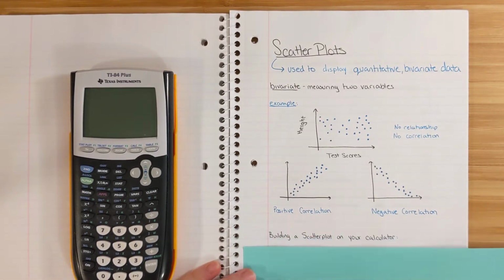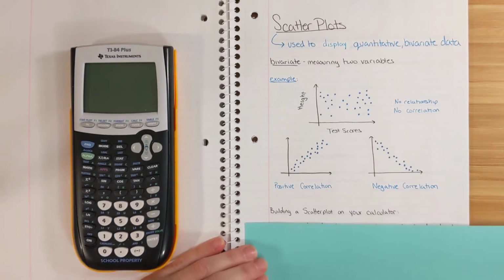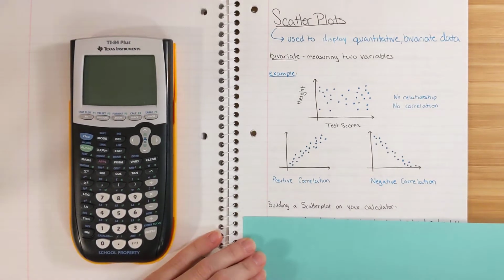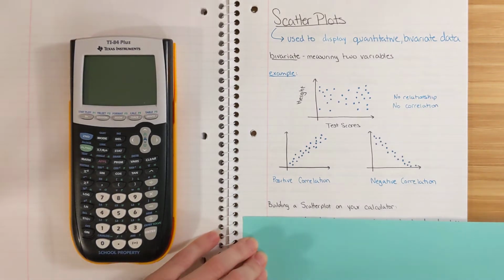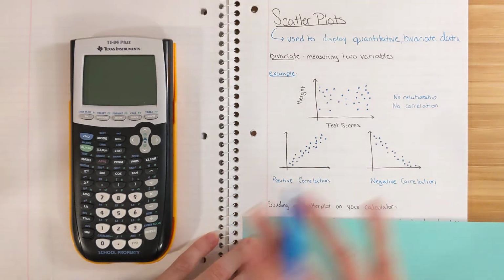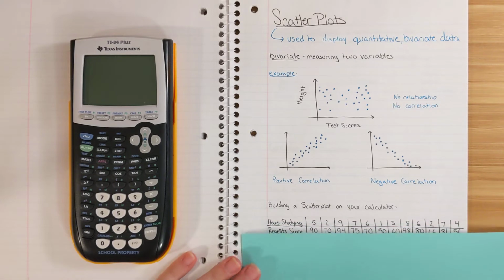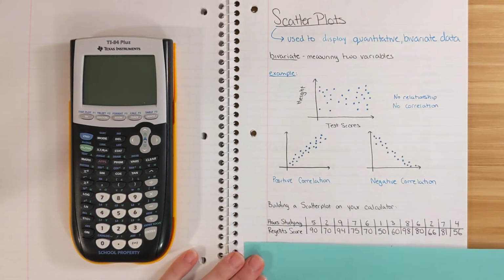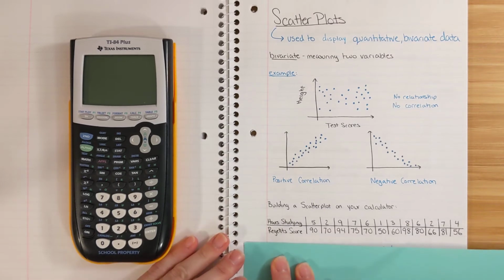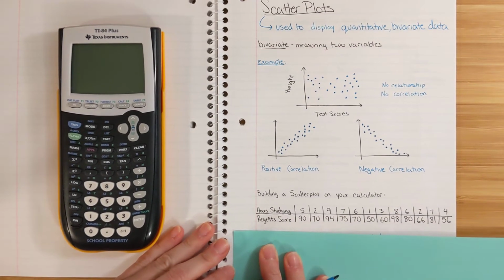All right, so what I'm going to show you guys today is how to generate a scatter plot on your calculator. I know you guys have experience doing it by hand with a very small data set, but we're going to be working with larger data sets in high school with some higher numbers, and instead of building them by hand, when our goal is to go past the data and make our predictions or inferences, we want a quick look at that display as fast as possible. So I have a data set that I collected where I measured the number of hours that was spent studying and the corresponding Regents score for that student.